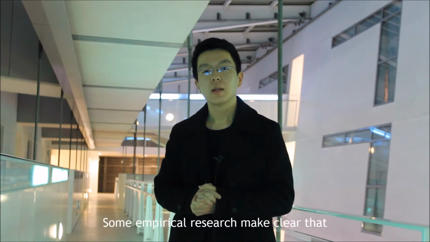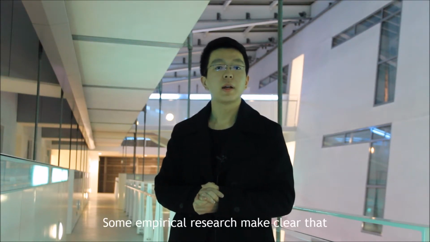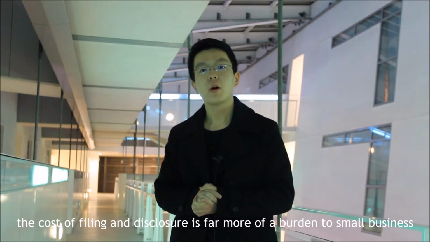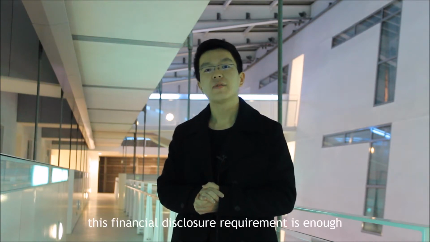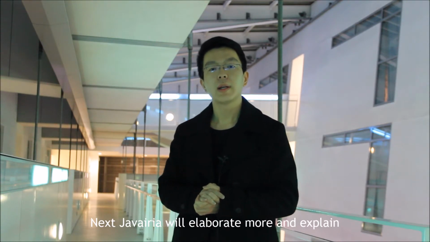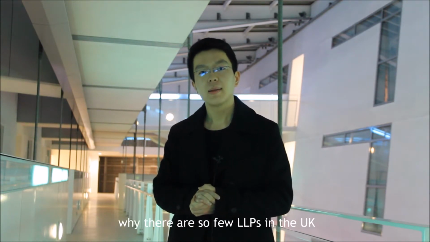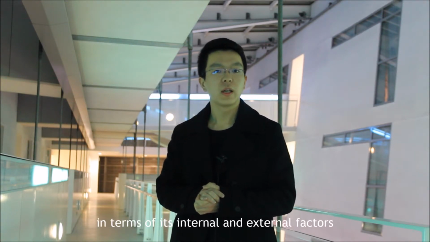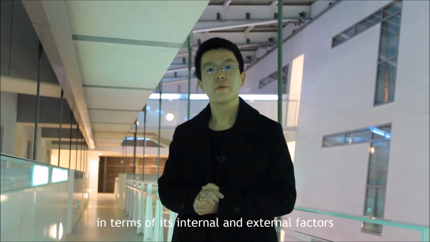which is not less burdensome than those for limited liability companies. Some empirical research makes clear that the cost of filing and disclosure is far more of a burden to small business. As a consequence, this financial disclosure requirement is enough to deter some professional partnerships from using LLPs. Next, Javario will elaborate more and explain why there are so few LLPs in the UK in terms of its internal and external factors.